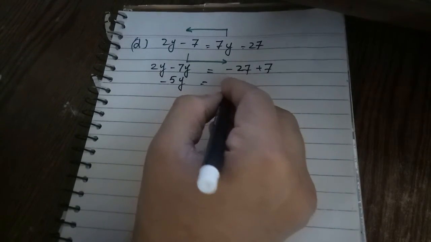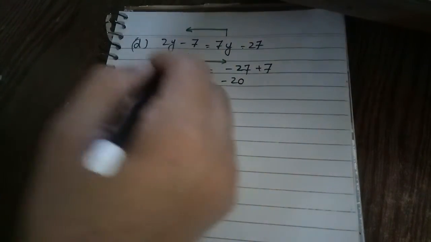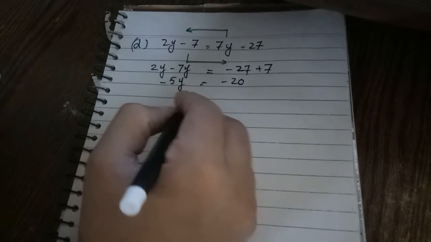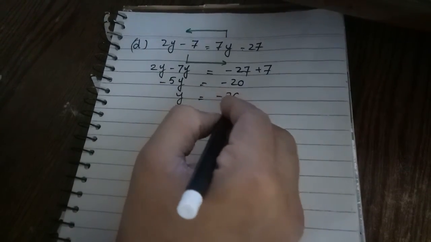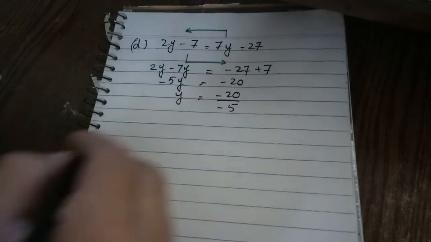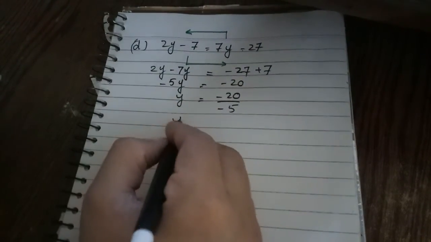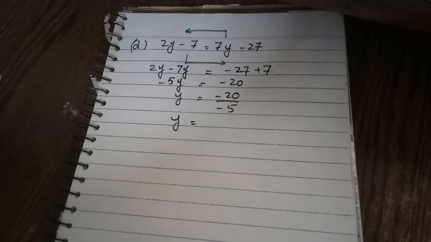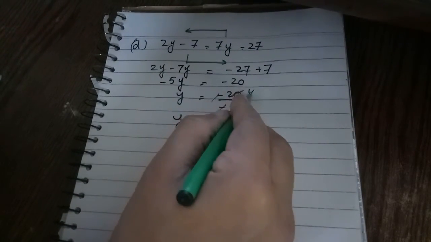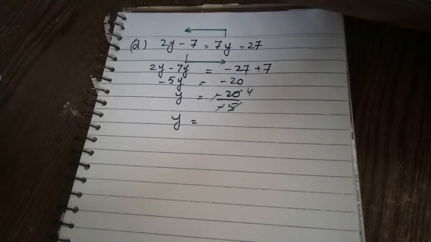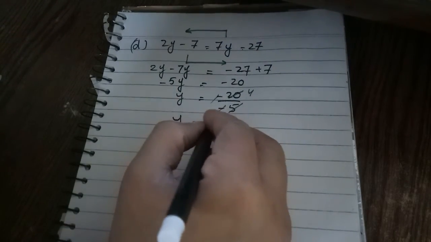Opposite signs, subtraction, we get negative 20. Now shift this negative 5 towards the right hand side. Here it is multiplying, there it will divide. Opposite operation. So y will be equal to negative into negative cancelled, and 5 4s are 20. So finally we get y is equal to 4.